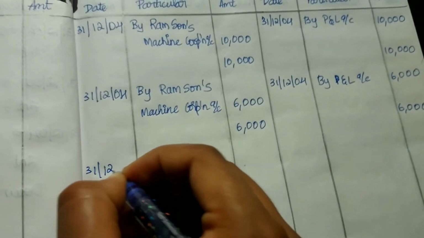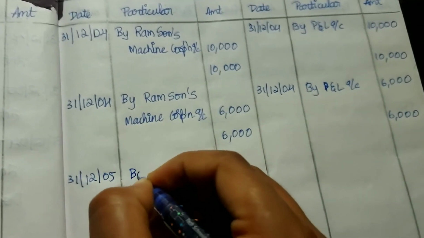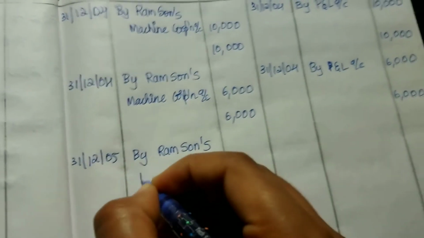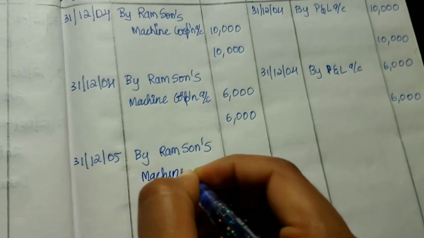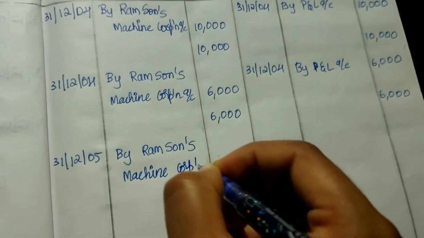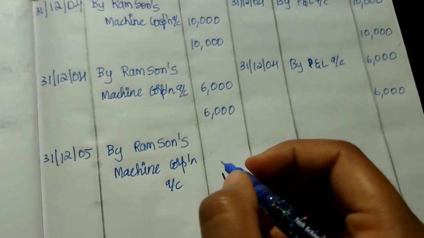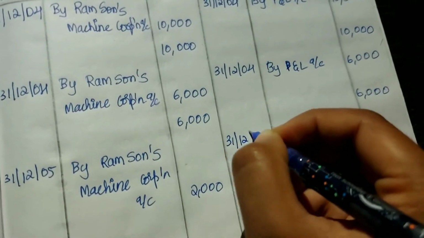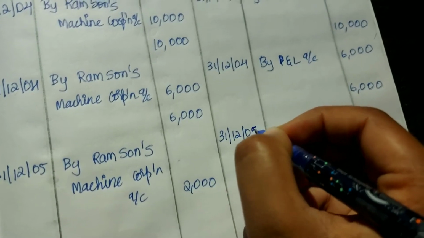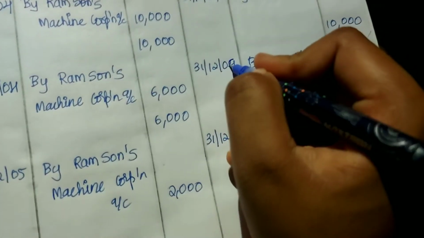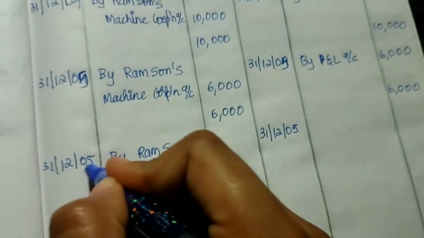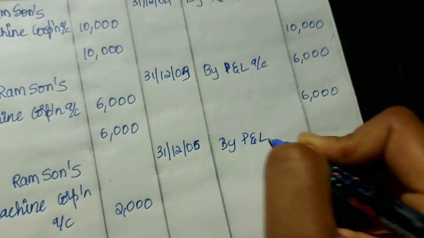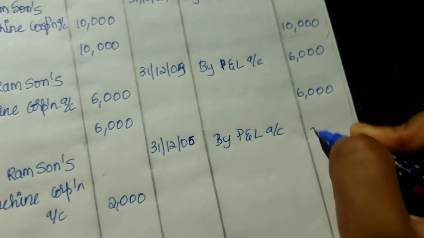Last year we paid the interest to Ramson's Mission Corporation account. That was 2,000. 31/12/2005, sorry, you have to write 2006, by profit and loss account, 2,000.